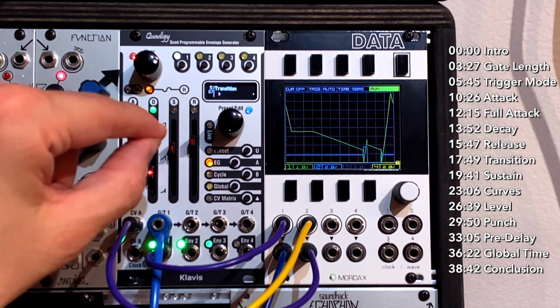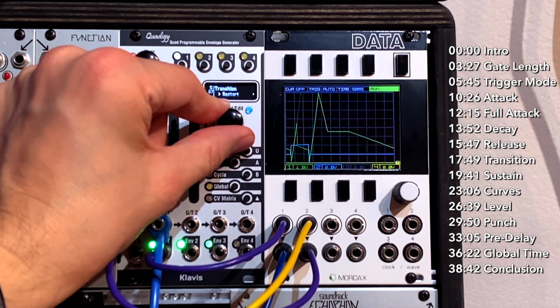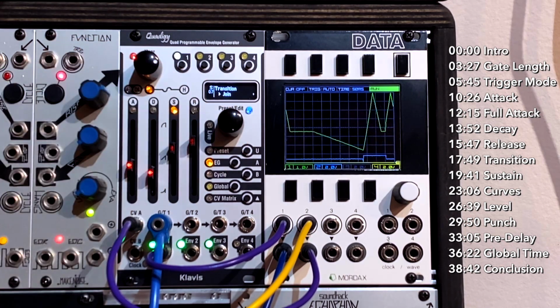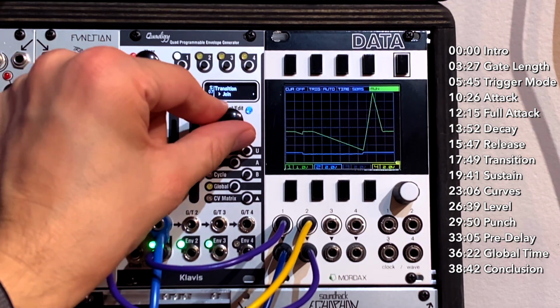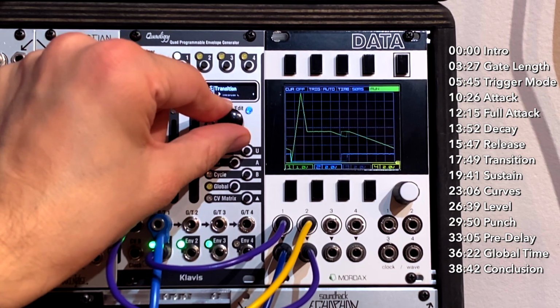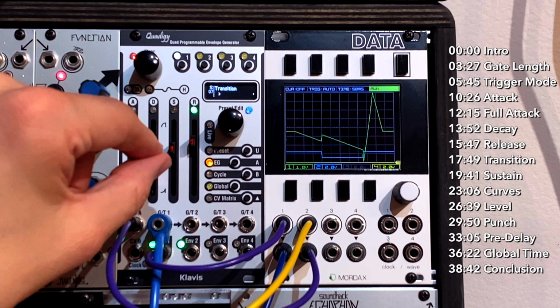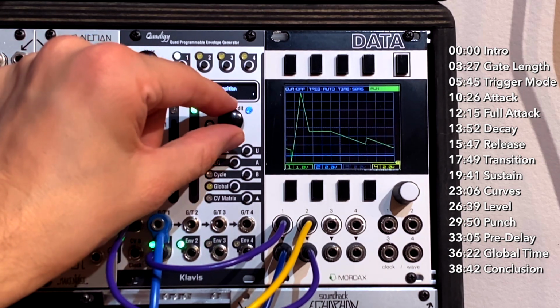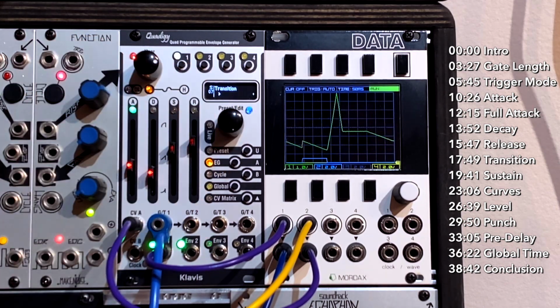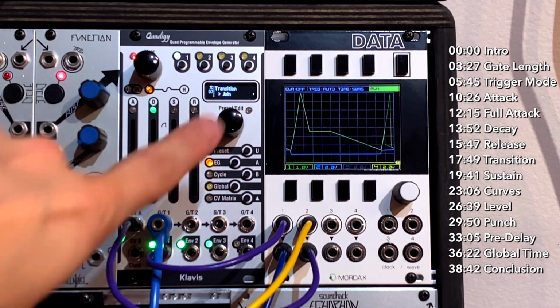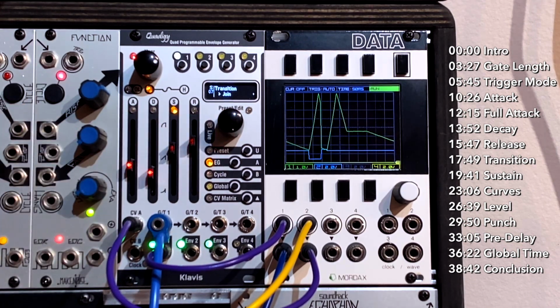I'm going to toggle back and forth between the two of them. This is restart. This is join. I'll go back to restart. Back to join. And that's where we'll stay for the rest of the demo.